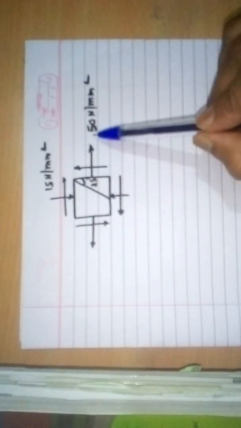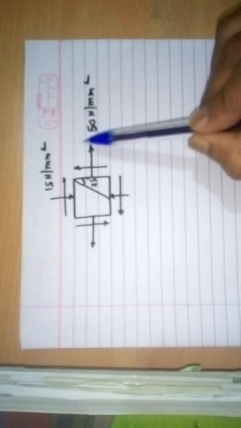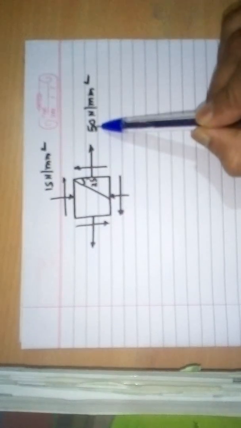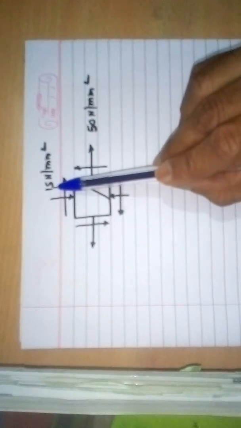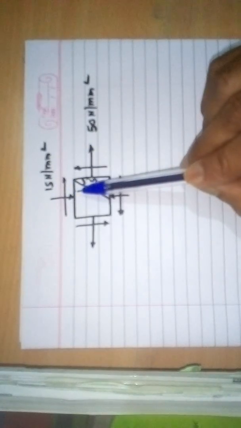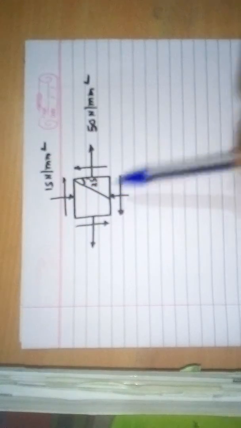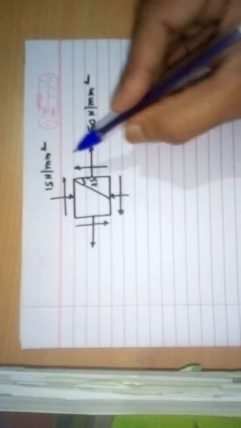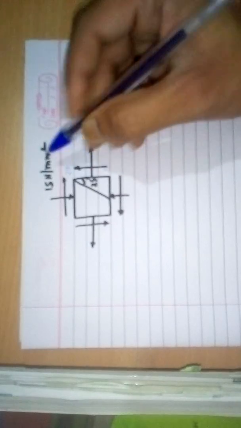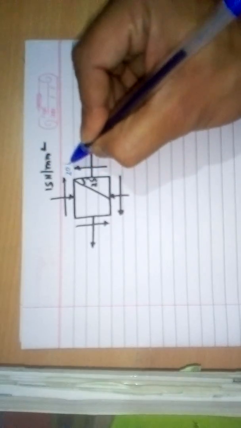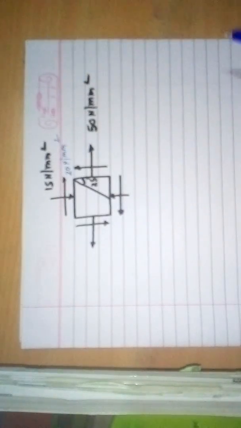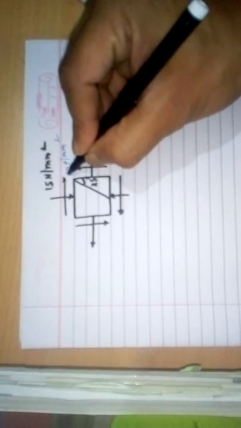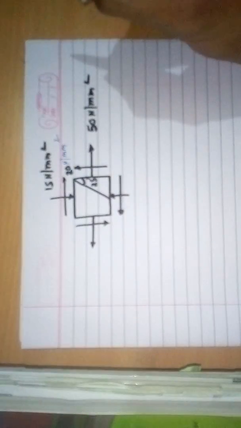Two stresses are acting in mutually perpendicular directions. In x direction, 50 Newton per m square tensile stress, and in y direction, 15 Newton per m square of a compressive nature, and tau is 20 Newton per m square.